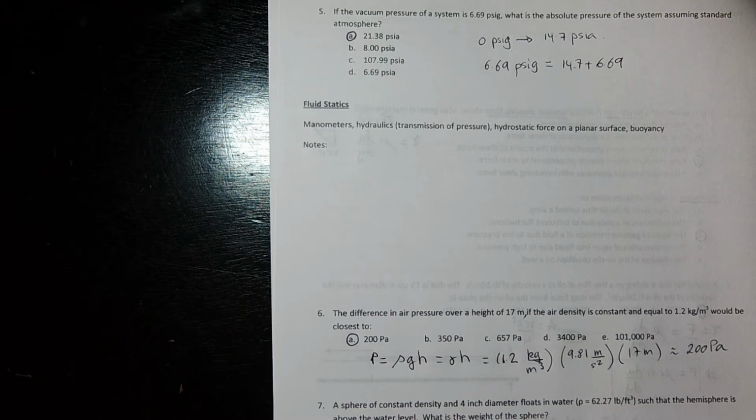What is the weight of the sphere? Okay, so basically here we know that the weight is the force done by the fluid, so this will be the specific weight, the same as rho, times the volume displaced.